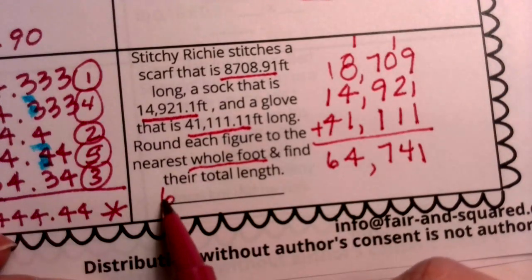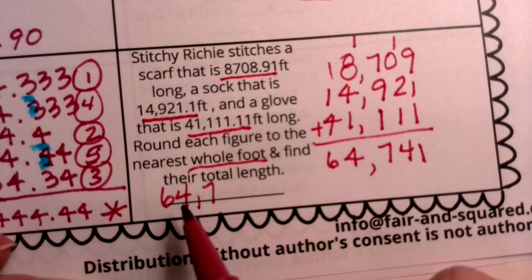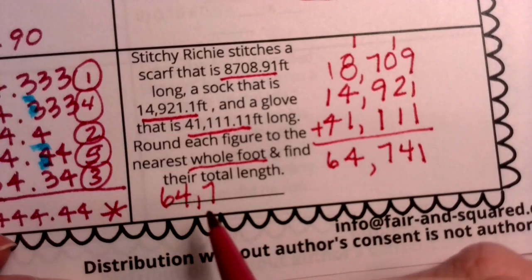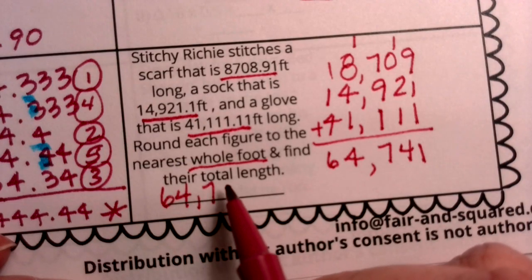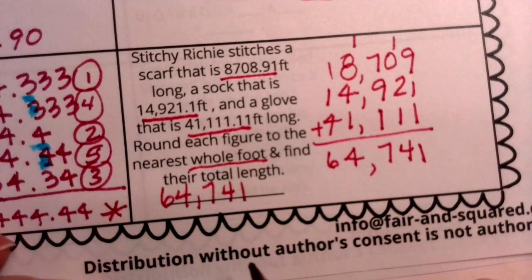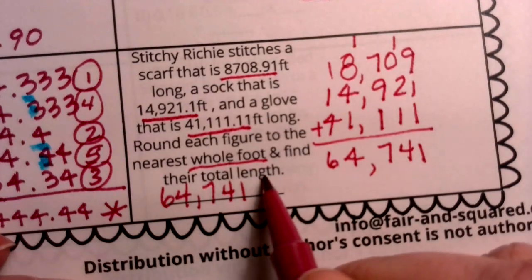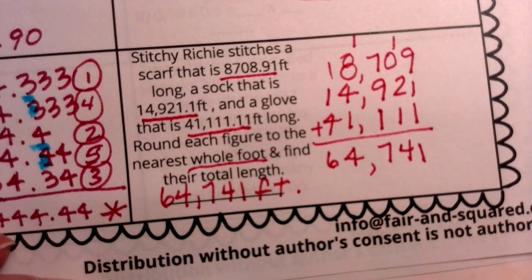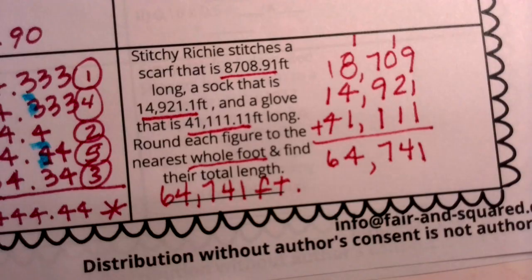Now we're going to ask ourselves about that number. Right now we are looking at 64,741. What kind of unit was that reported in? It was reported in feet. Remember, boys and girls, when we're talking about measurements, we want to make sure that we include the unit.